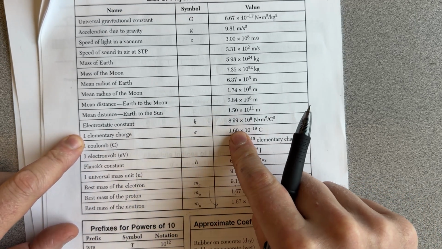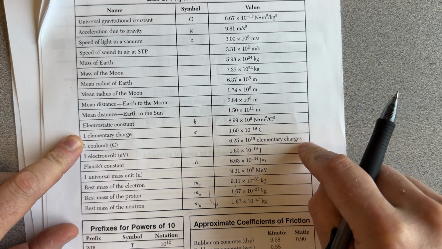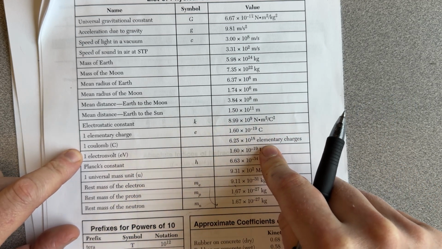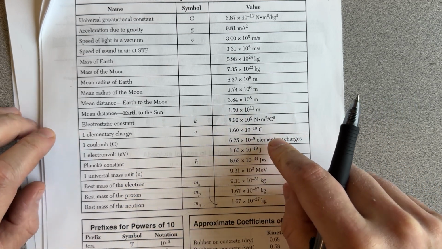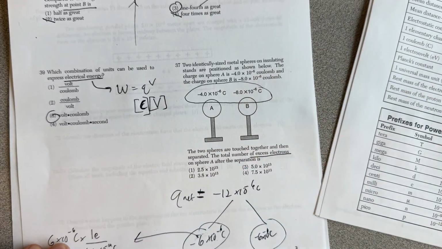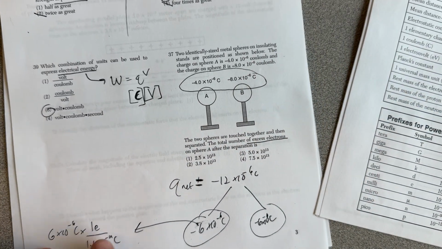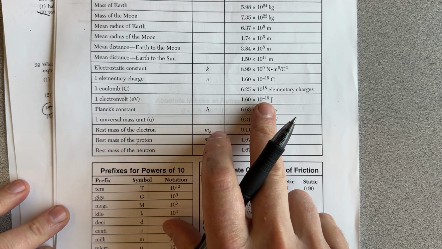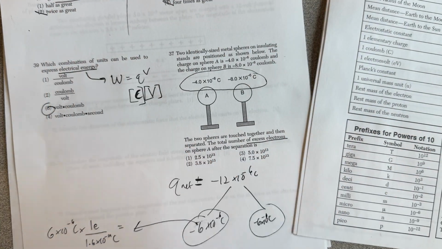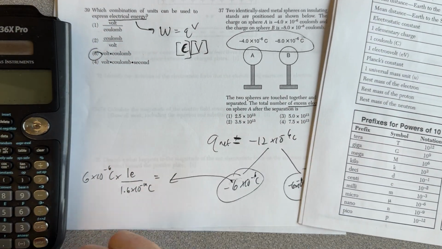1 elementary charge is 1.6 times 10 to the -19th coulombs, or 1 coulomb is 6.25 times 10 to the 18th elementary charges. So I could have multiplied by this number, but I always think of it like this. There are different ways to do it.